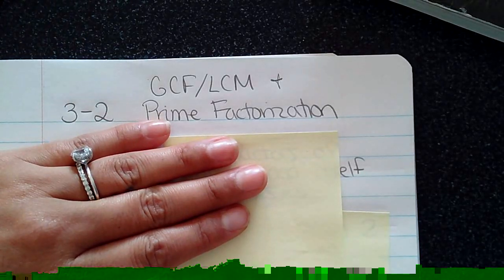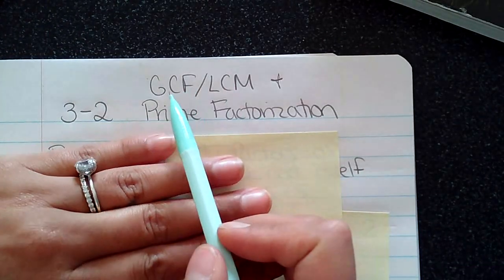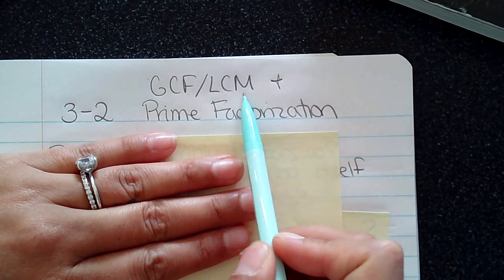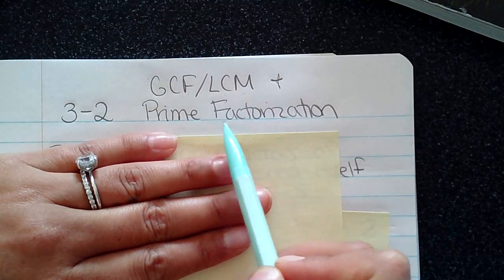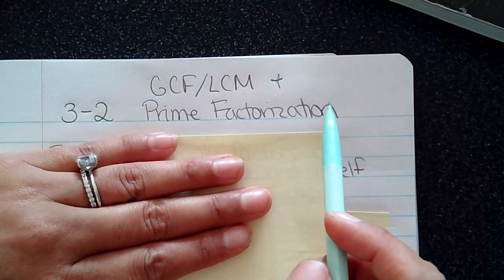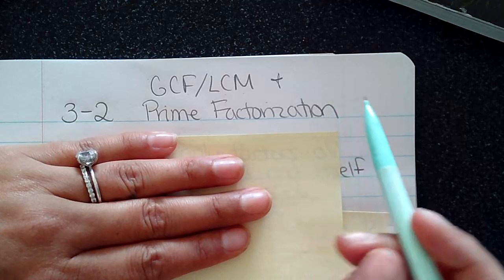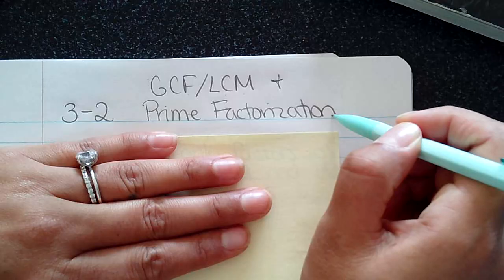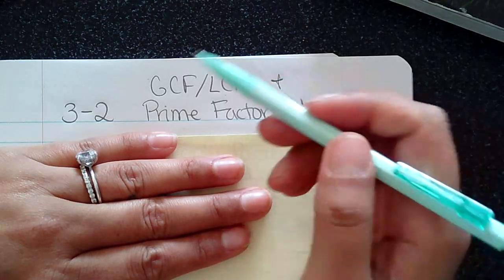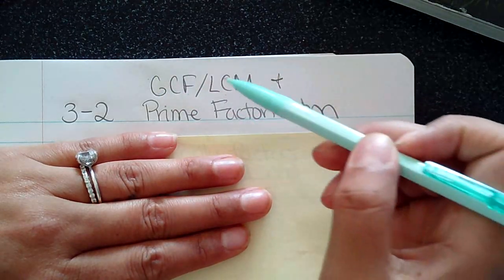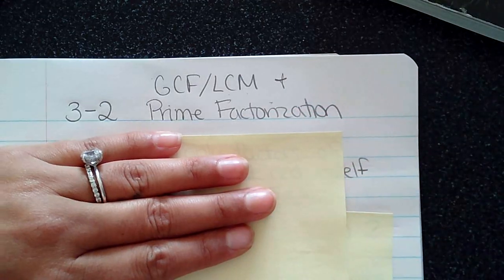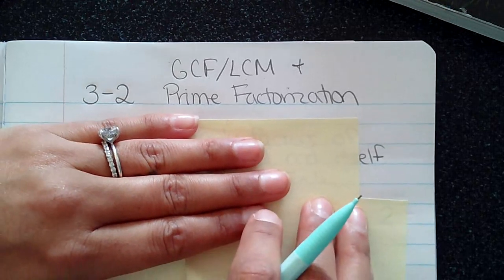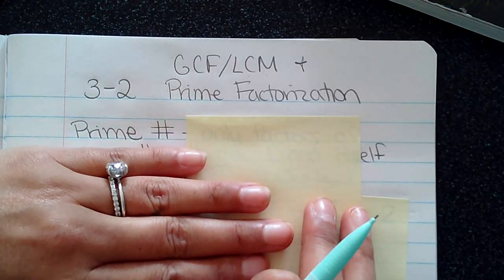In lesson 3-2, our focus is on greatest common factor, or GCF, least common multiple, or LCM, and prime factorization. So what I'm going to show you today in this video is what prime factorization is and how we do it. Because we're going to use prime factorization to help us figure out what the GCF is and the LCM is of different numbers. So the first thing that I want to review is what a prime number is.